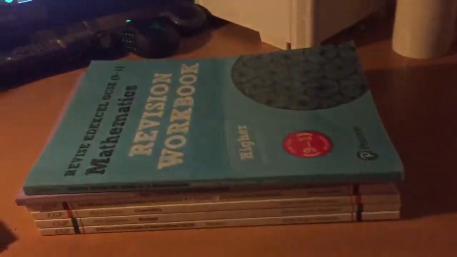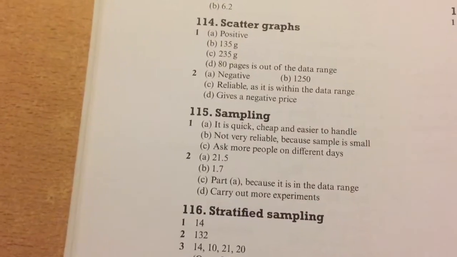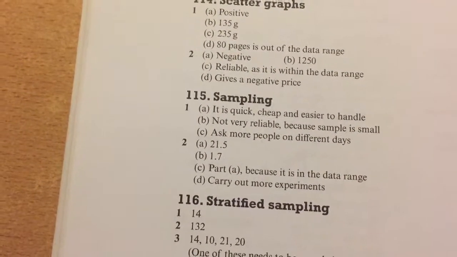You can get these, they're quite nice to have. You take them to school, you go through them bit by bit, but the only issue is you go through it and think, I don't know how to answer this. So you go to the back to find the answer, and it doesn't really help. It just gives you the flat answer, and that's not what we want at GCSEs. We don't want just the straight answer, we want how and why.